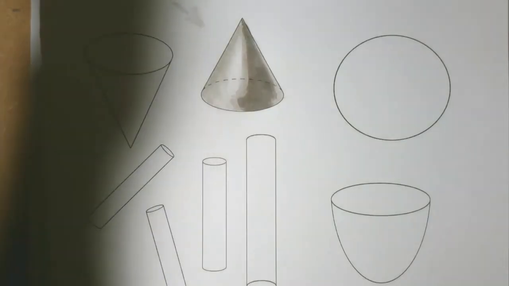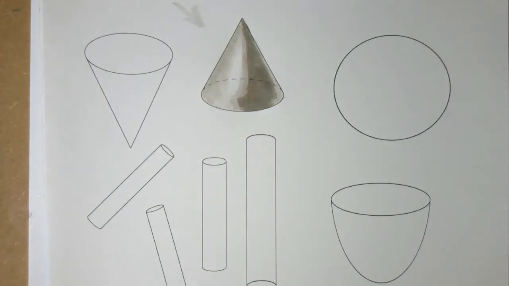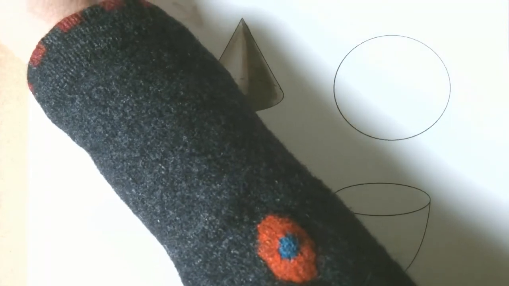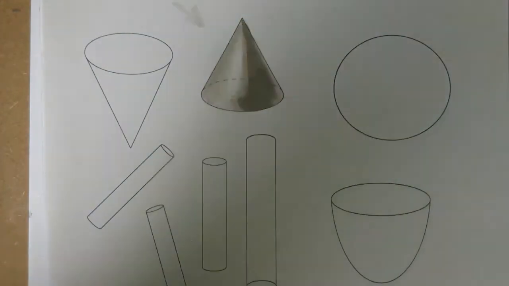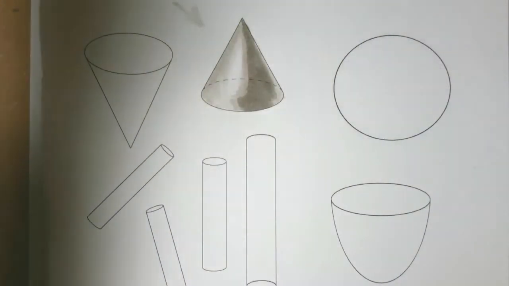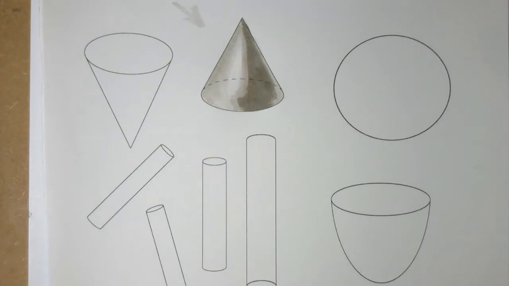Now let's look at the cone the other way up. The other way up, that could very easily be a flower, and similar rules apply, except this time we're looking into the cup of the cone.